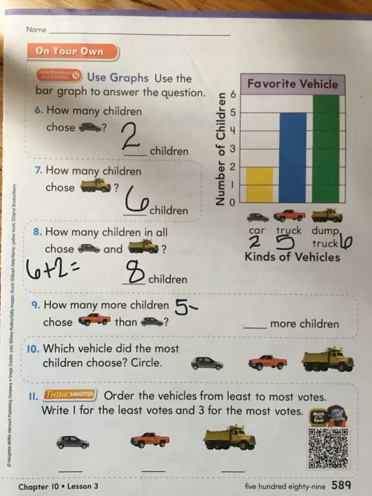So 5 minus 2 equals, well, we count back. 5 take away 2. 5, then 4, 3. So I'm going to write there are 3 more. Well, let's just look here. Here are my cars. Here are my trucks. How many more spaces do the bars part for the truck take? 1, 2, 3. Our answer is correct.